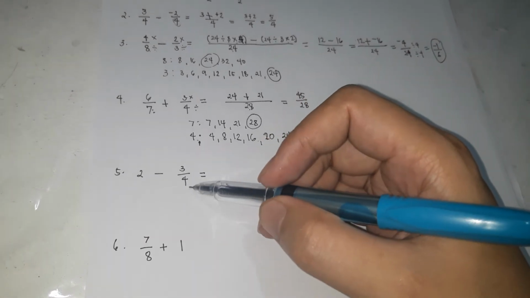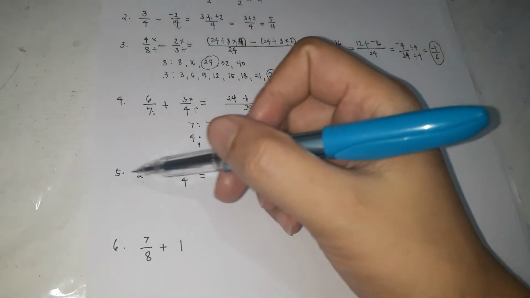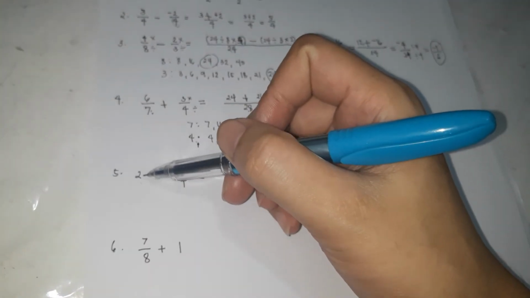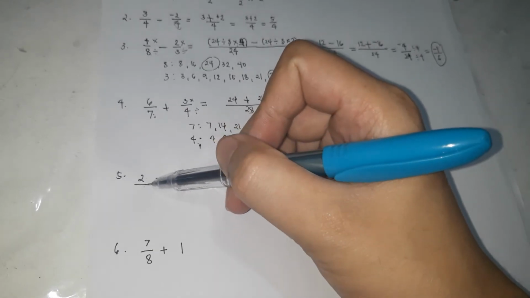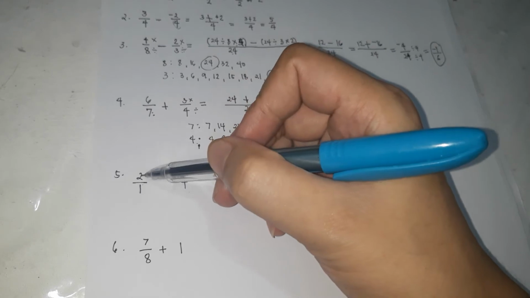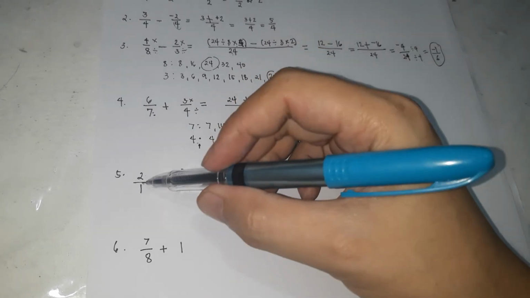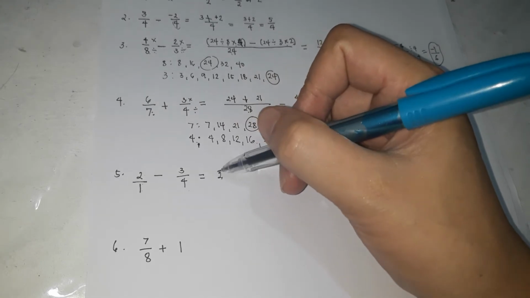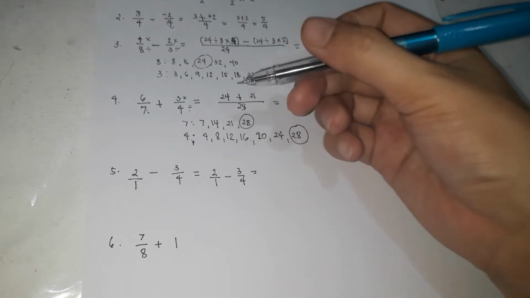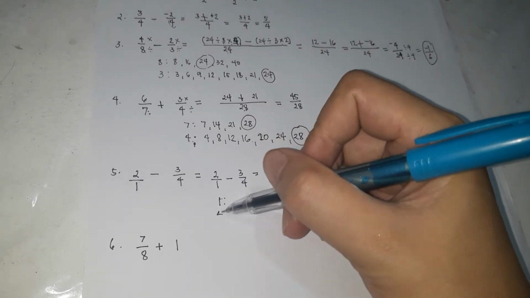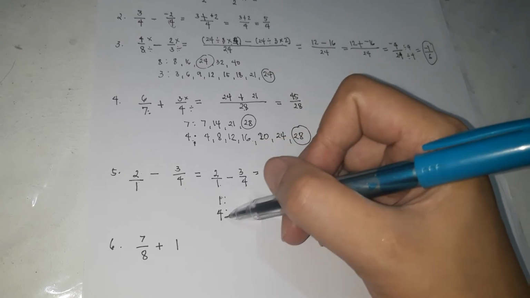So 2 minus 3/4, they are still similar fractions. Because if there is a number 2, you can make it a fraction by putting 1. Because 2 over 1 is also equal to 2. So 2 over 1 minus 3/4. So the LCM, you will get from 1 and 4, because the denominators are 1 and 4.